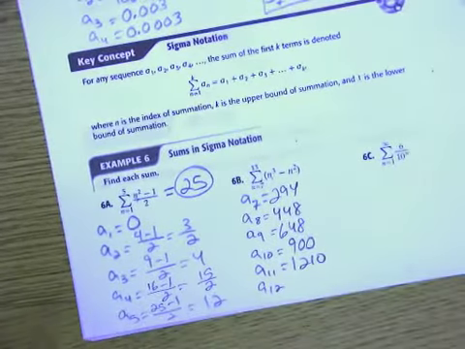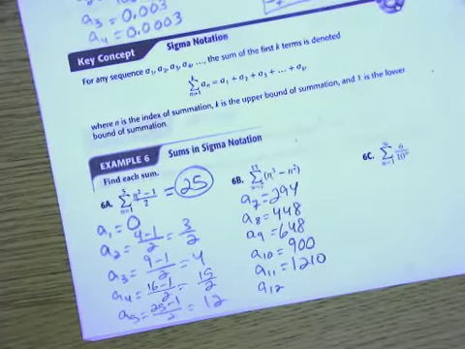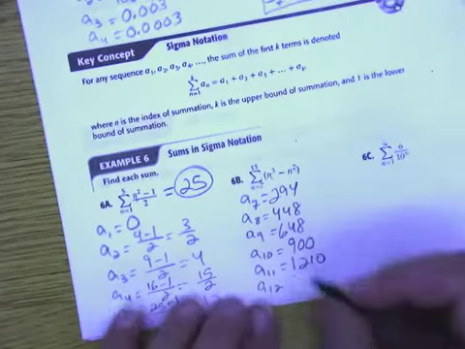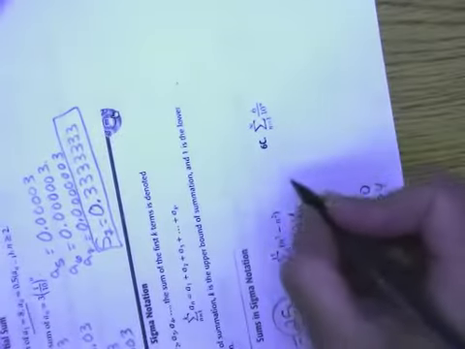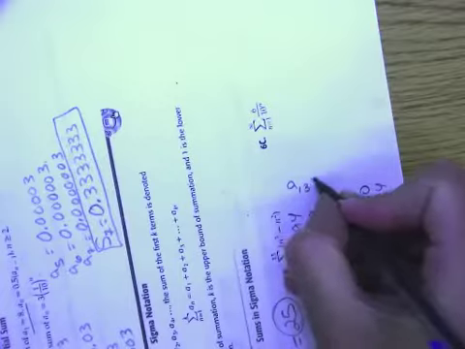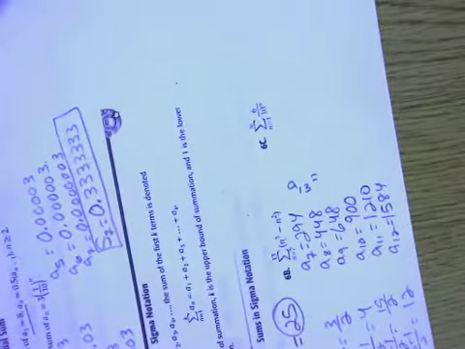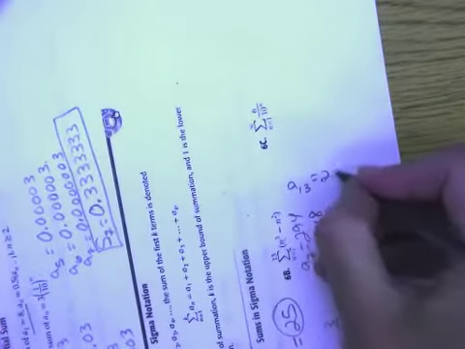A sub 12, 12 to the third power minus 144, 1584, and then finally a sub 13, that's 13 to the third power minus 169, 2028.